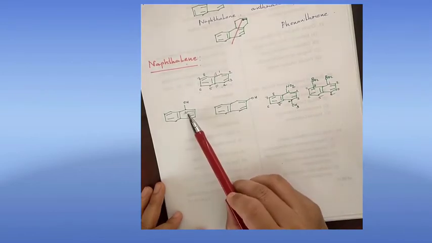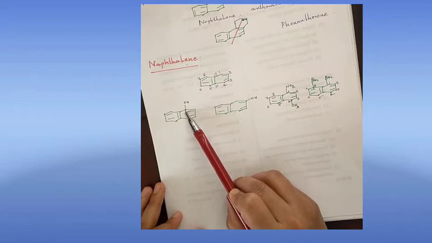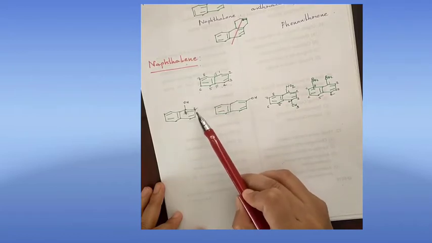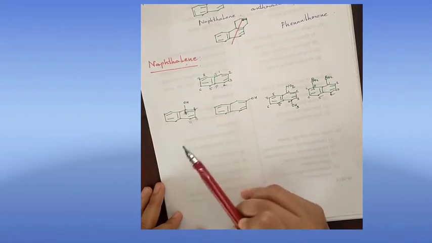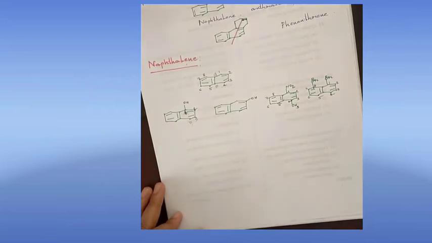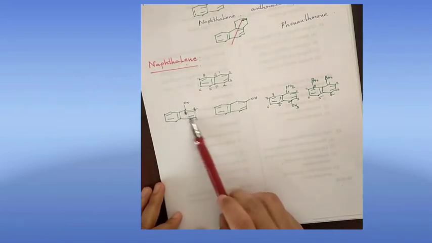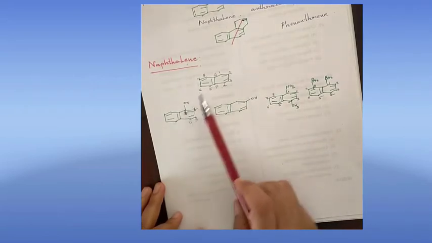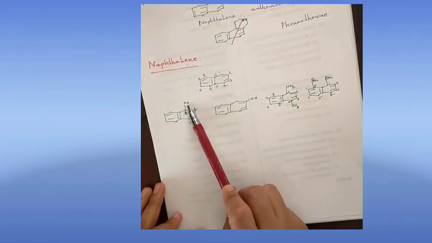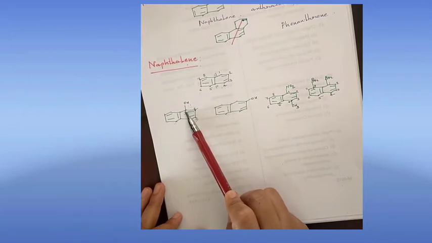Now look at here, what is the name of this substituent? So this is the first position, again second position, third position, fourth position, and so on. So what's the name of this compound? 1-naphthol. It is naphthalene. It is an alcohol group, so that's why 1-naphthol, or it is called alpha naphthol.